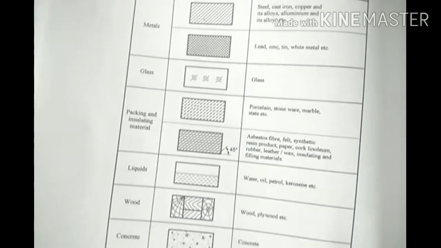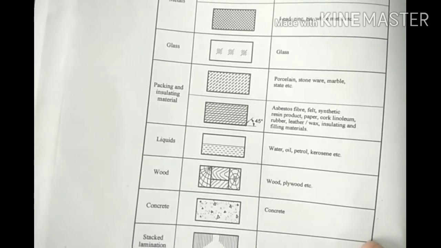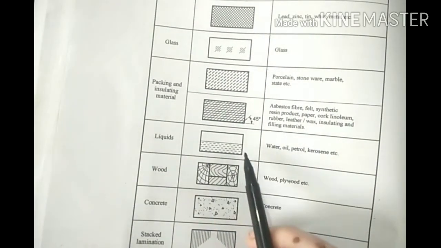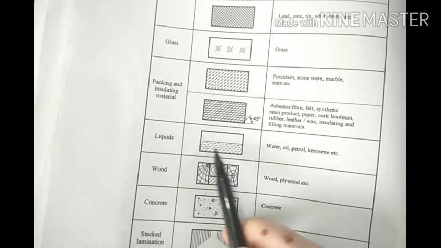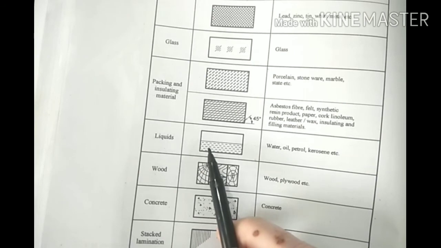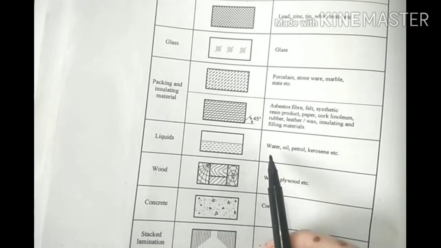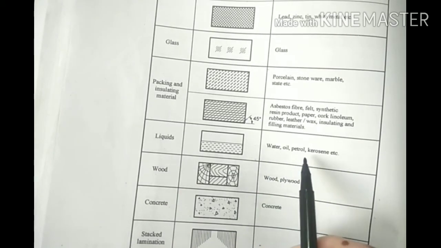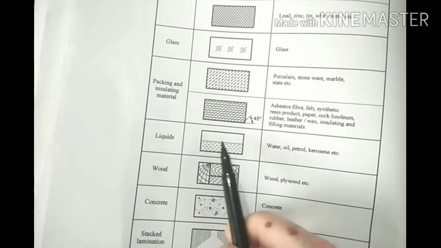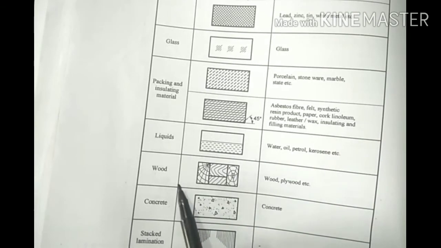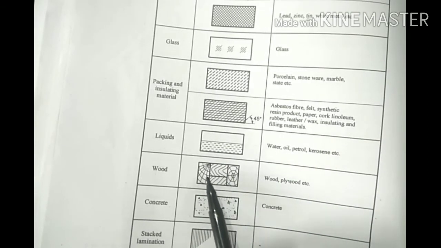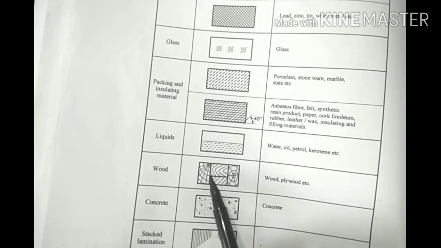If you are representing liquid, from childhood we are using these conventions only whenever you are showing the liquid. So horizontal line and dotted line. So liquid like water, oil, petrol, kerosene will be represented conventionally like this. And if there is a wood material, so wood grain is to be made. Wood or plywood is represented conventionally like this.